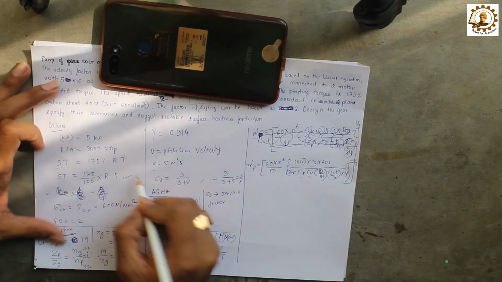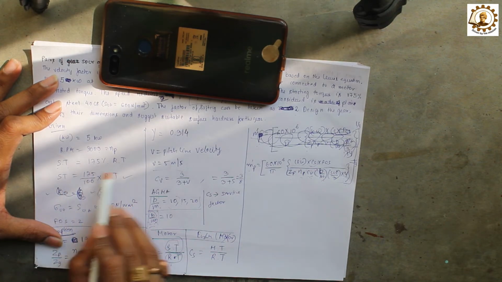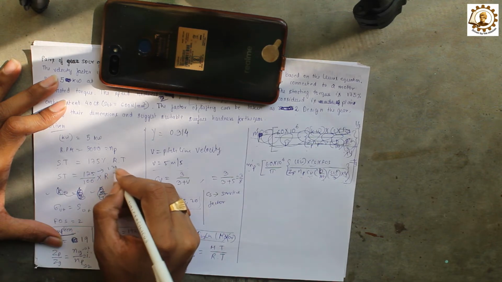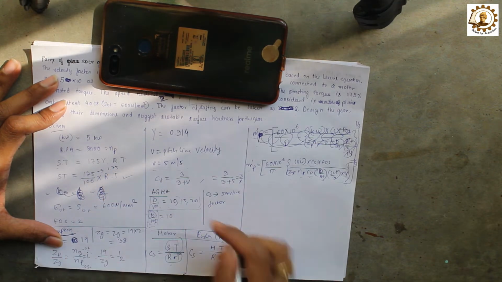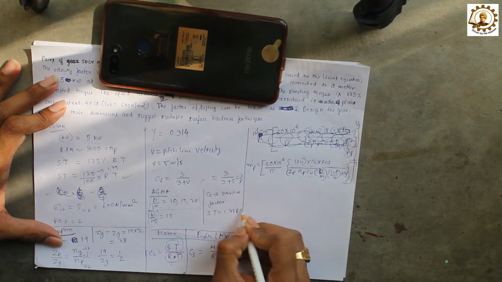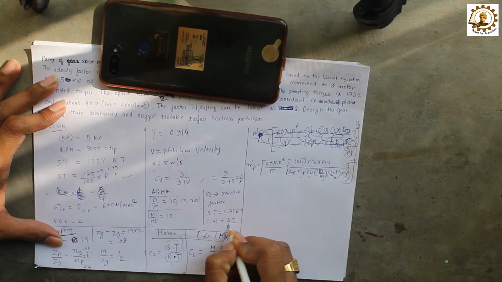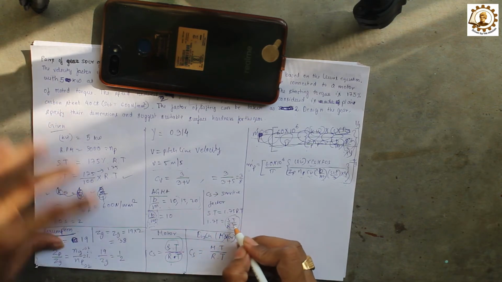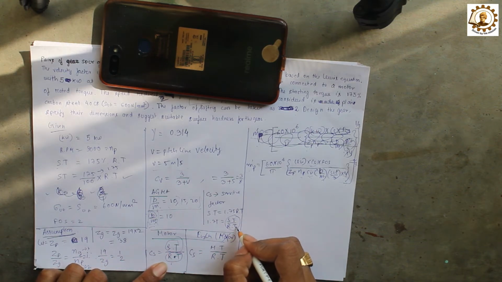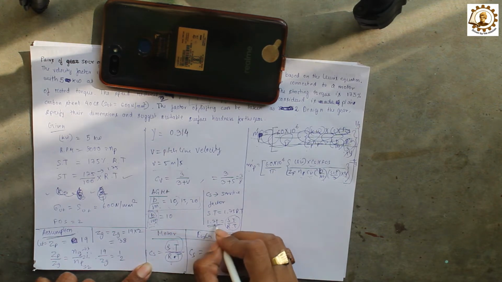So as you can see, it is given that starting torque is equal to 175% of rated torque. That means this is equal to 1.75. So I could write ST is equal to 1.75 into RT, or 1.75 is equal to ST by RT. ST is nothing but starting torque, and RT is the rated torque. That is your CS, so 1.75 is your CS.